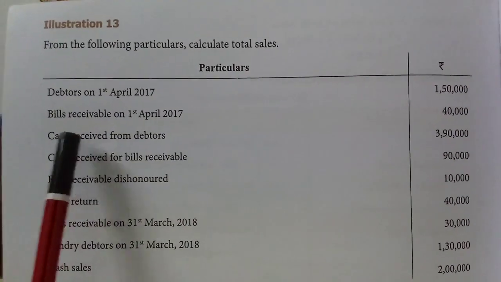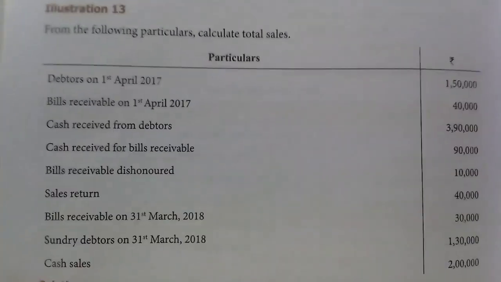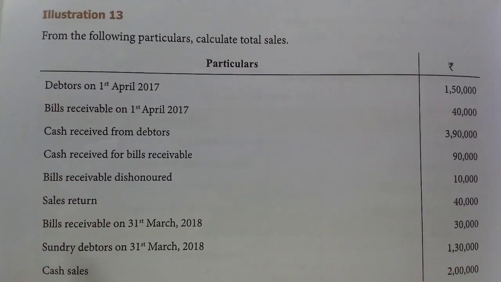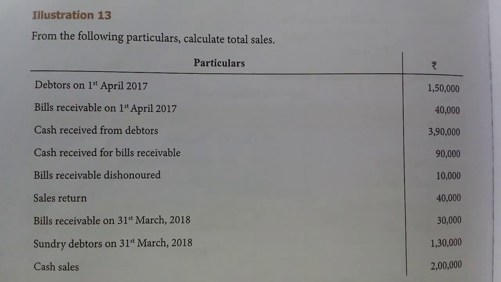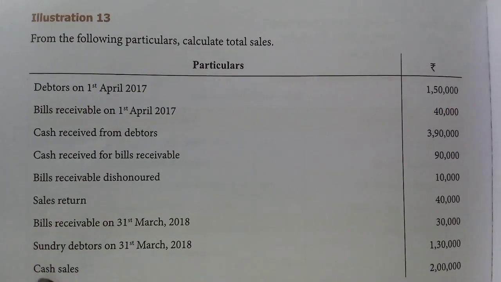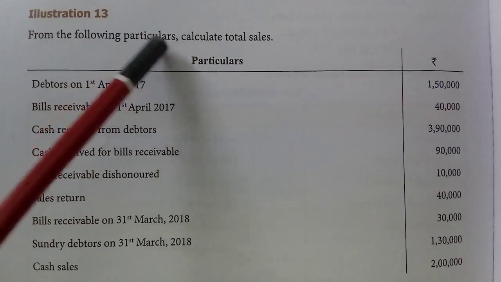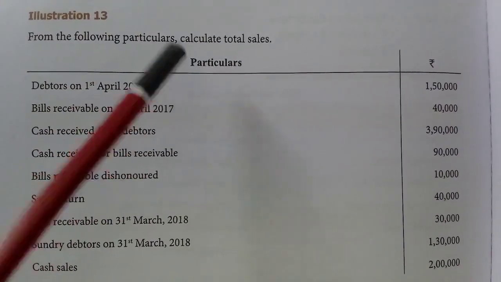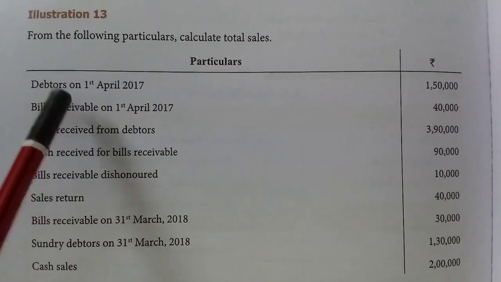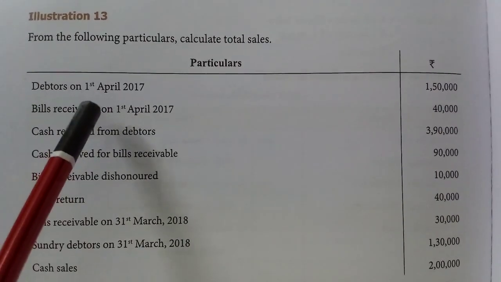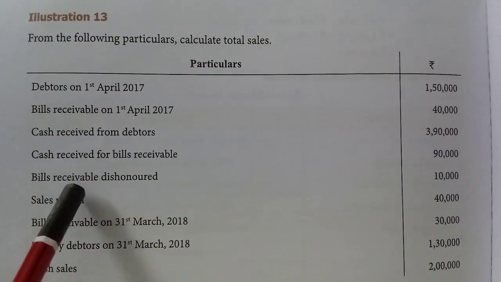In the next illustration, they have asked you to calculate both the bills received from the debtors and the credit sales. And they have given the cash sales, so we have to calculate the total sales. So that is the question, calculate total sales. To calculate total sales, don't think we can calculate only from the debtors account, because the bills receivable account details are also given.